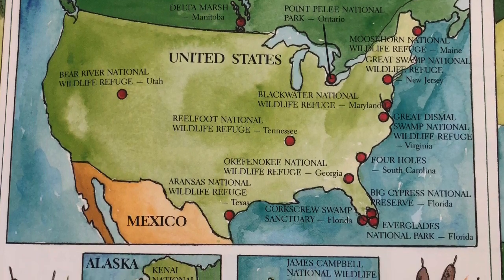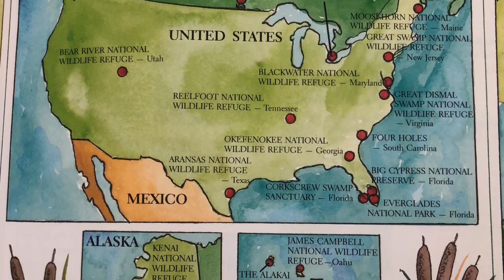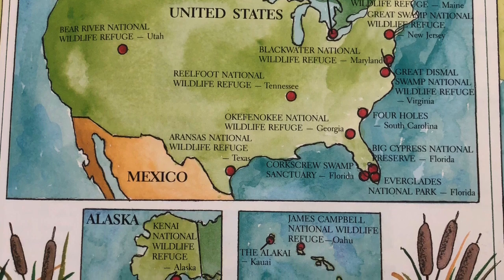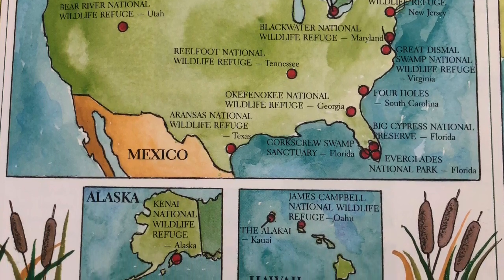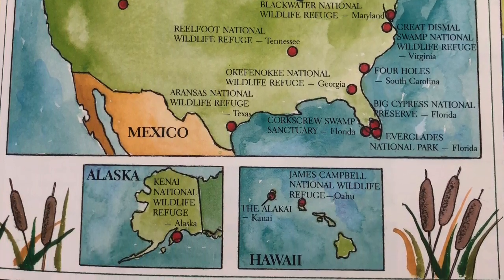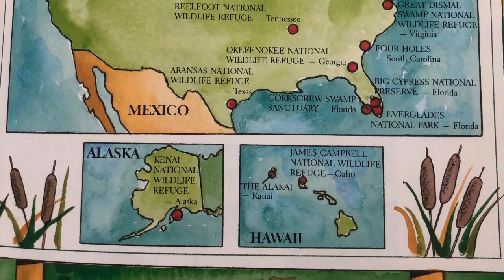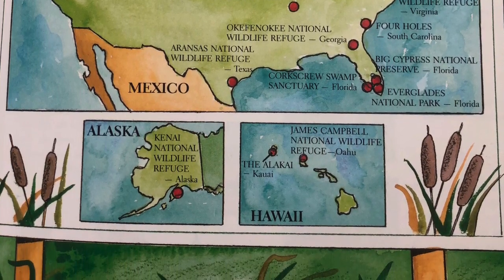You'll see Alaska and Hawaii. The red dots indicate beautiful wetlands to visit. You can also visit your local wetlands. Do you know where your local wetlands are?